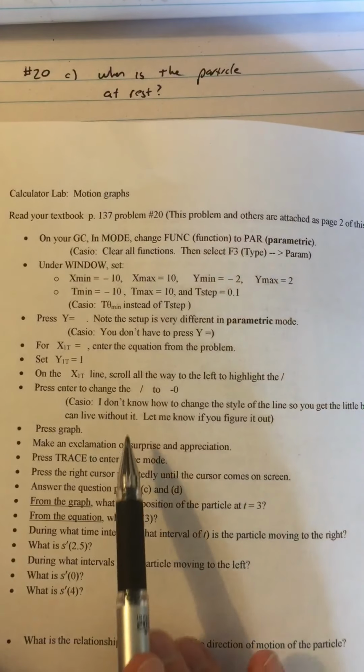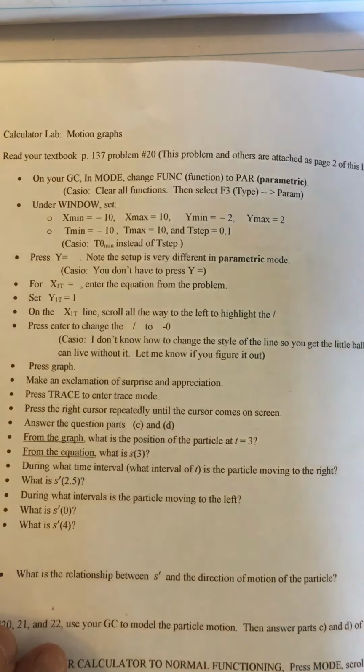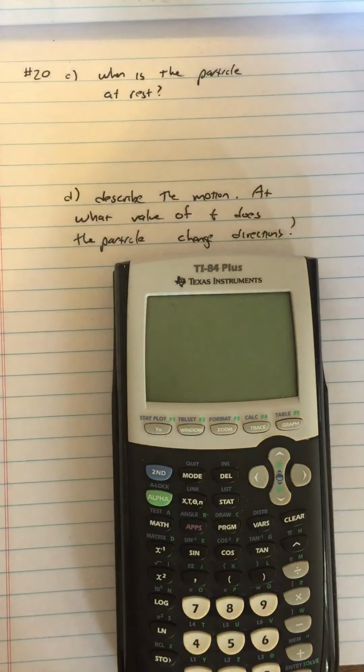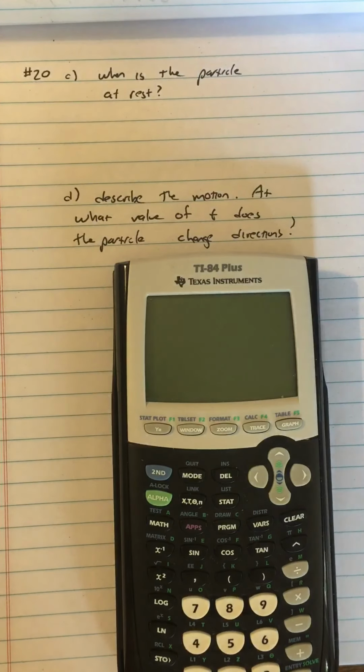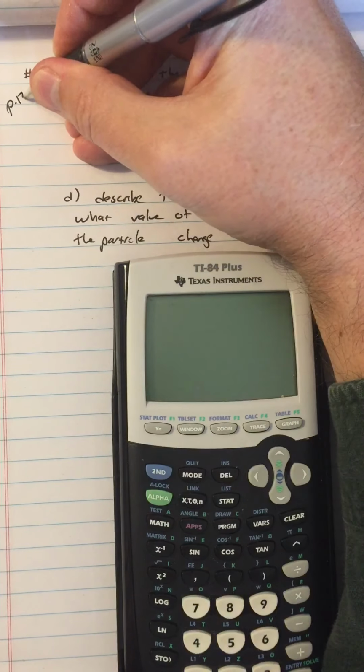All right, so the next thing the lab asks us to do is to answer questions parts C and D. The question is back here. It's a little hard to read back here. Again, you can download the book page from the website. It is page, what page is that? Page 137, and we're looking at number 20. Let's put that on here, page 137, number 20.